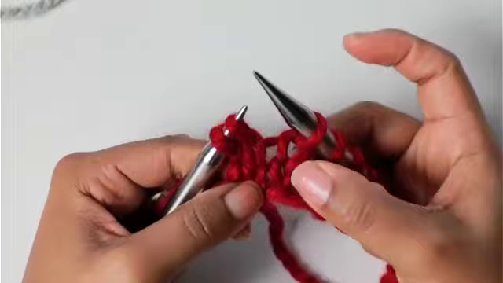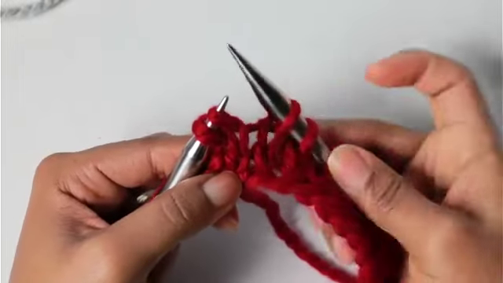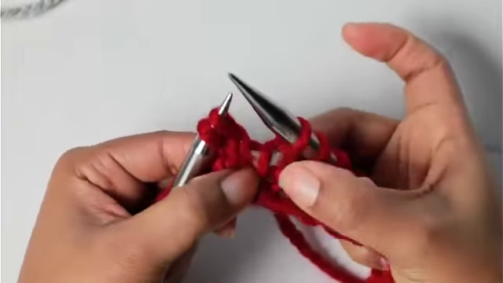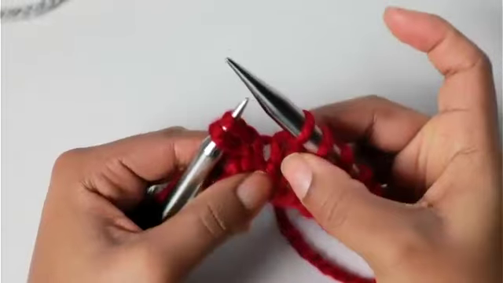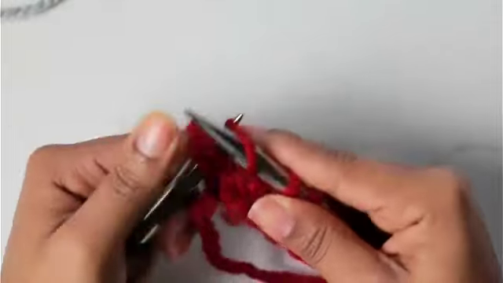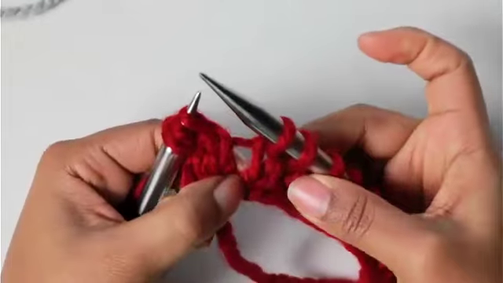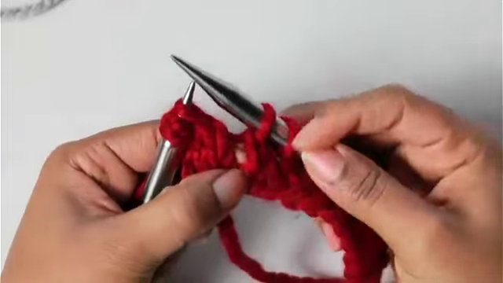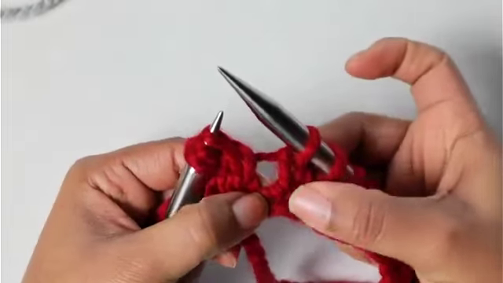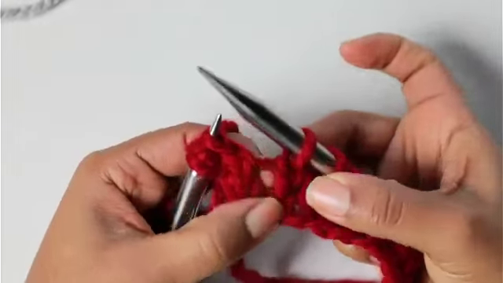So these are the correct stitch. As you can see, there's no twisting in this space right here, right in here. So they'll come together, but they're not twisted over each other. So you're going to move it over to your other needle. And then right here, we see that there's a twisted stitch. So if you look at the bottom of this stitch, it's twisted.